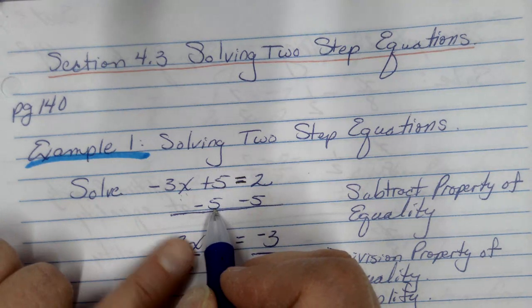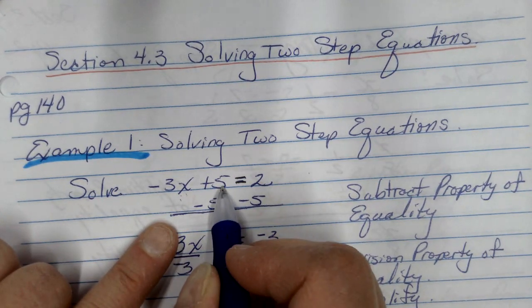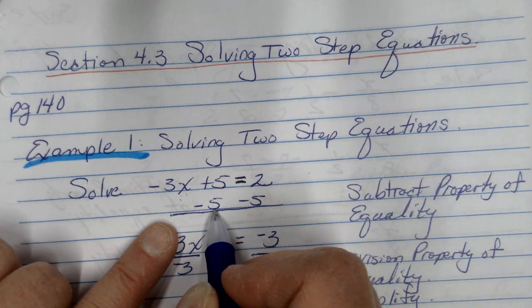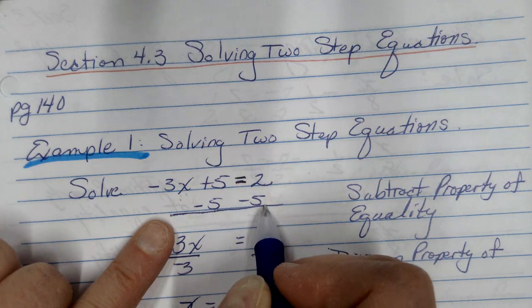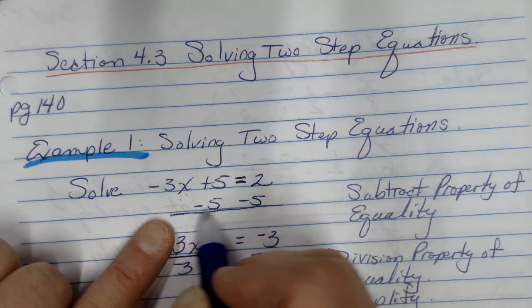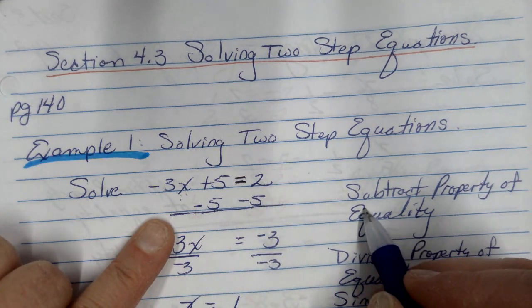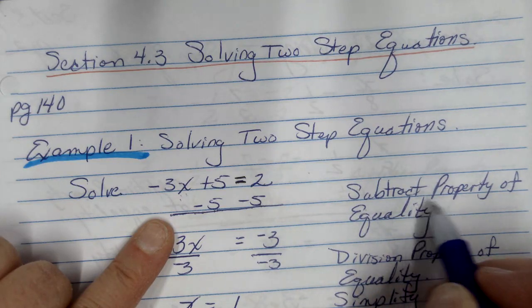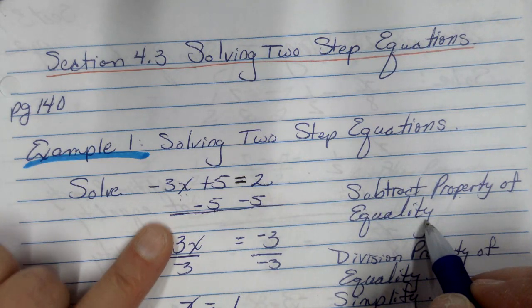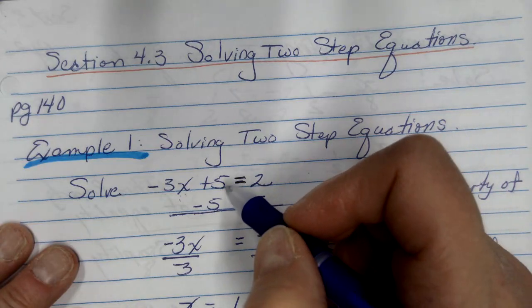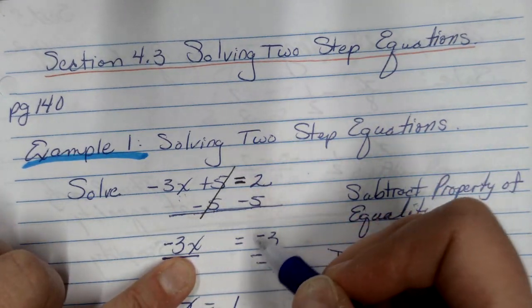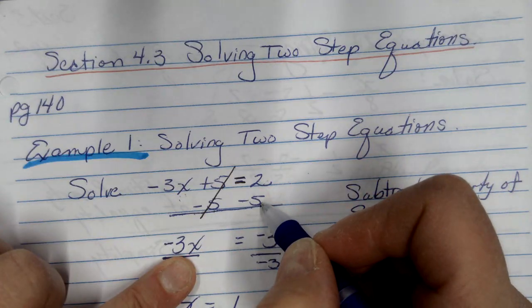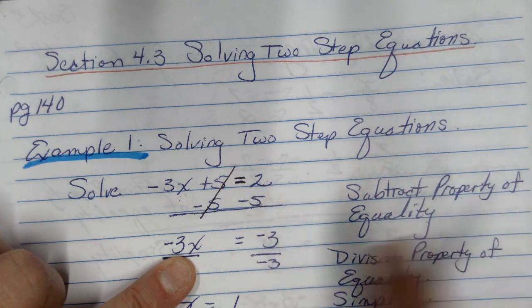So we're going to start by doing the opposite. It's plus 5, so we're going to subtract 5 from the left side. Whatever we do to the left side, we need to do to the right side as well. So we're subtracting 5 from both sides. We can do this based on the subtraction property of equality. All right, so these will cancel out. We're left with minus 3x. 2 minus 5 is negative 3.